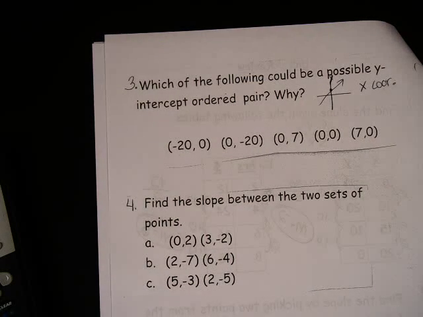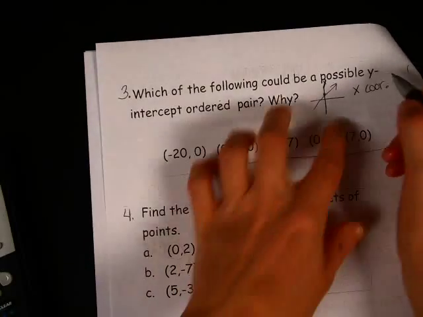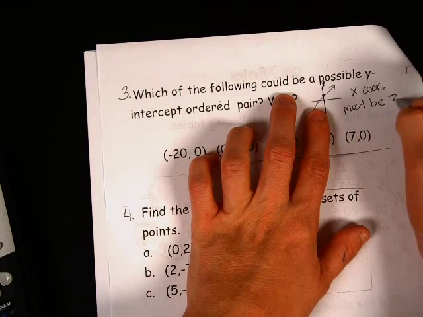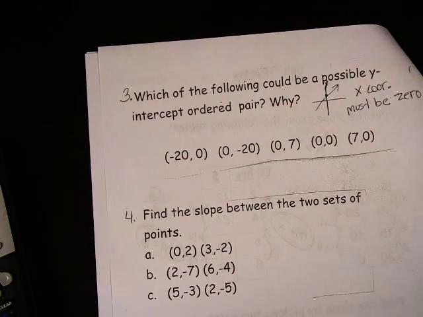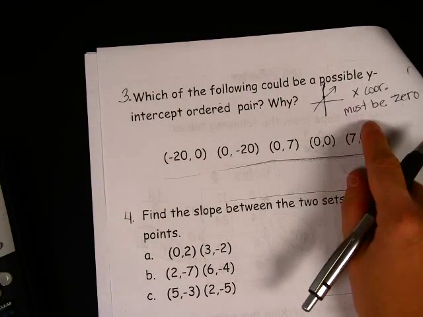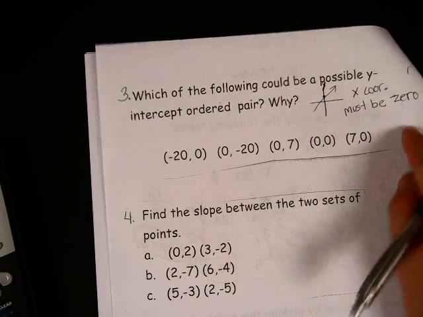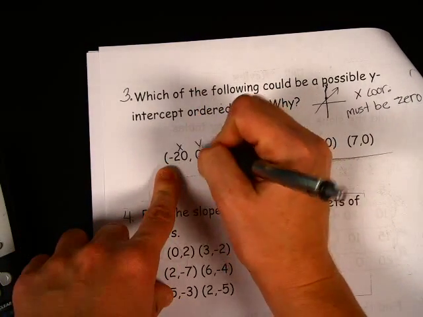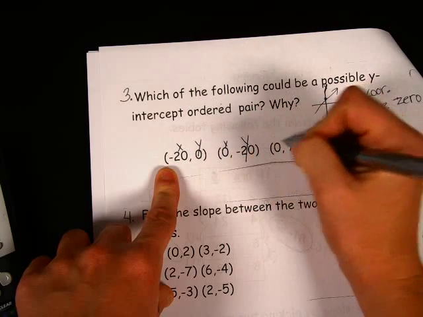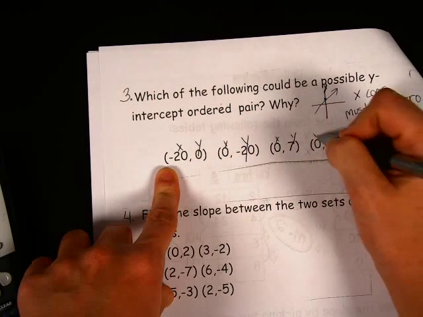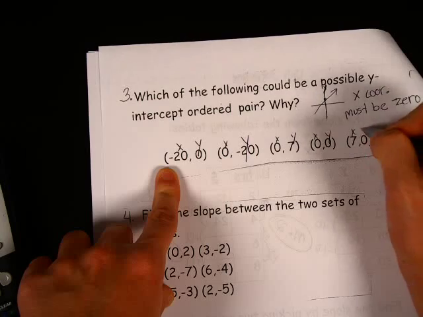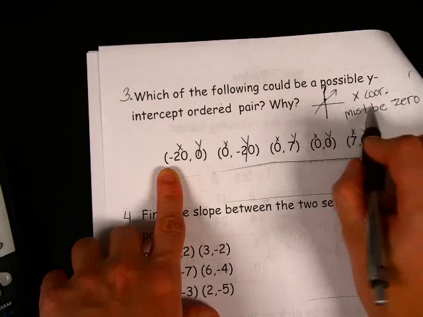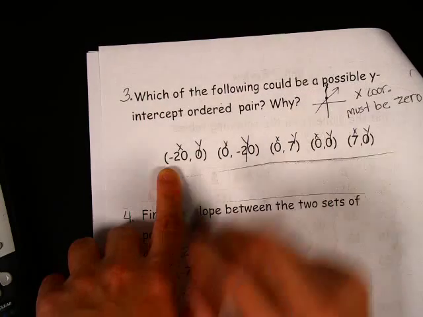Hope you can still hear me. So to have a y-intercept, the x must be 0. So let's go through and label all these: x, y, x, y, x, y, x, y. So anytime the x-coordinate is 0, that is a possible y-intercept.